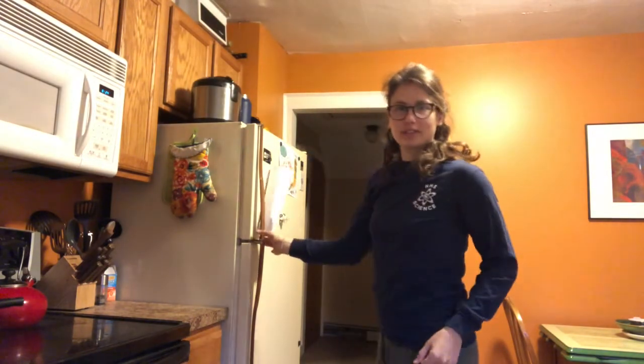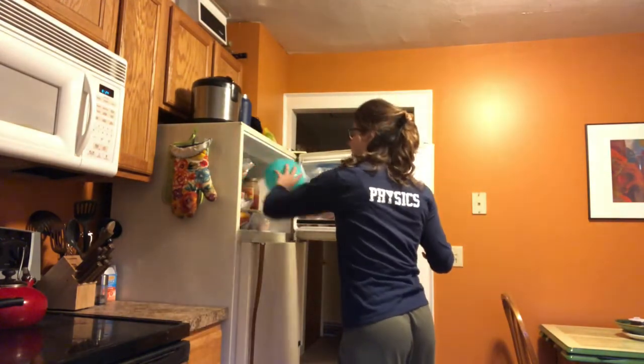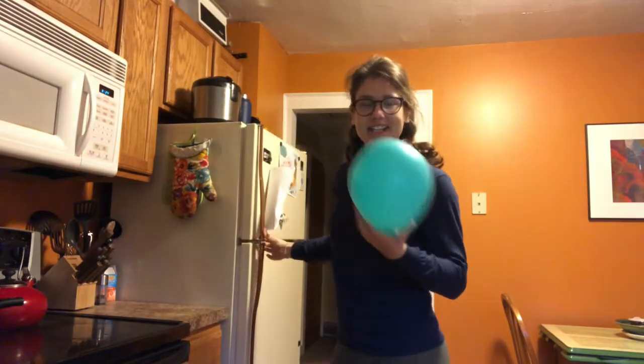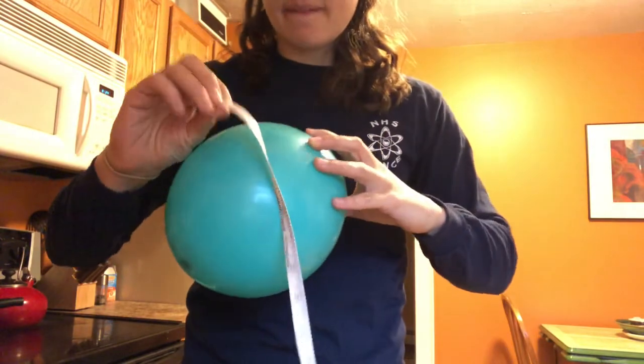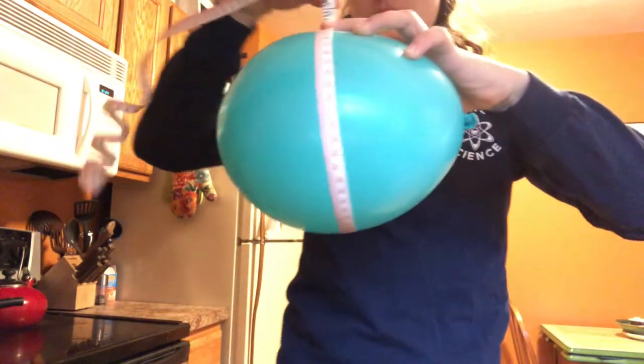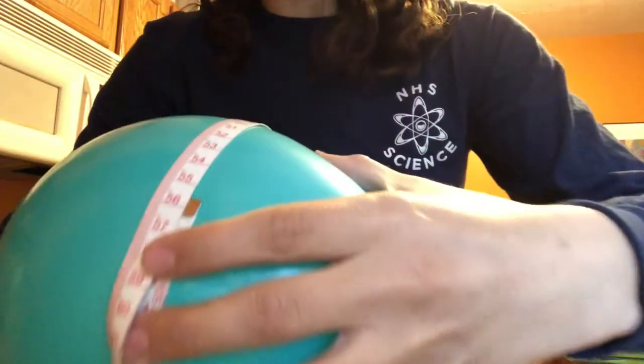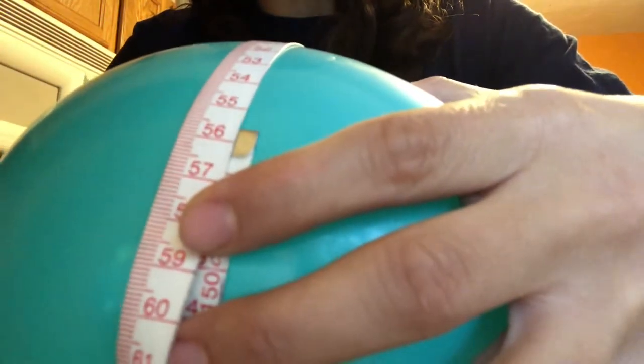Some long time has gone by. Let's check our balloon. Frosty doesn't really look that much different upon first glance, but let's measure it. At the largest part of our balloon, it now only measures 56 centimeters.